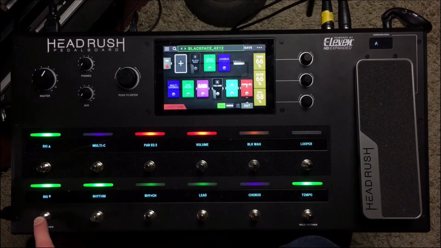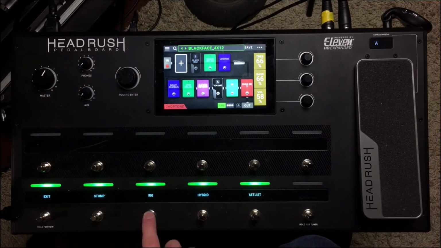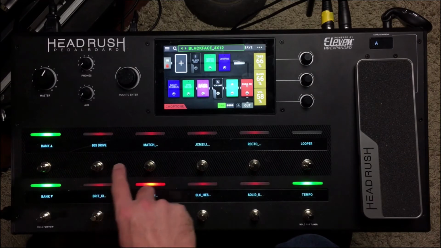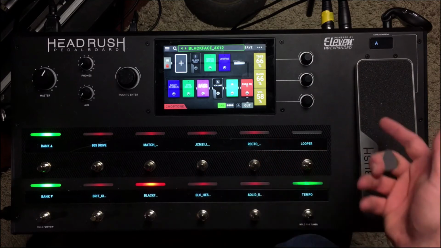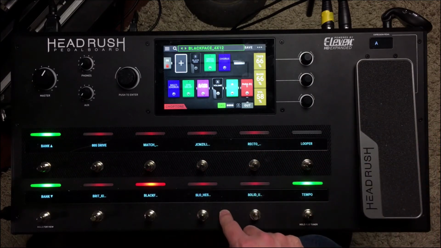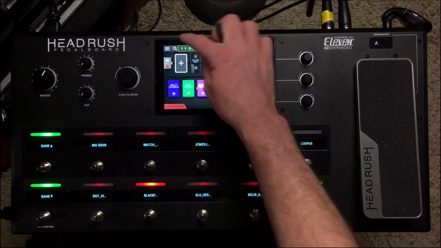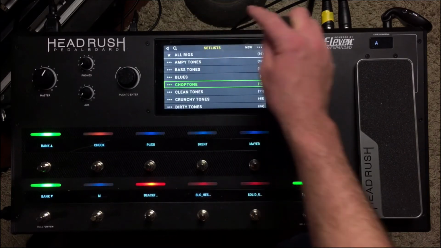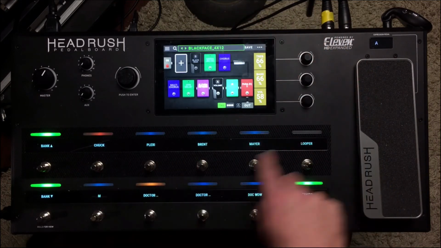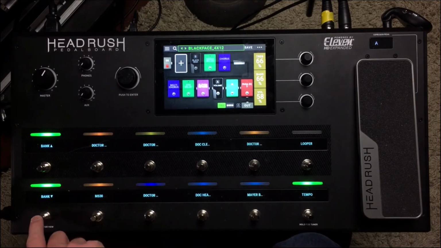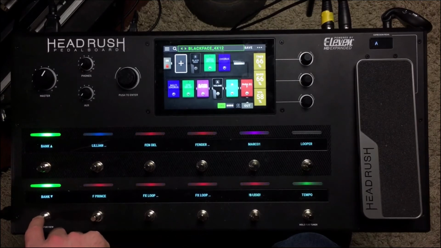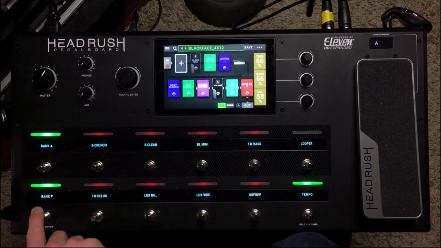And then if we go to rig, we're only going to see the rigs that we have in a certain set list, or even if you go to, say, all rigs. So here's all the rigs that we can have. We can use the bank up and down buttons to scroll through those. And there's a bunch of them.